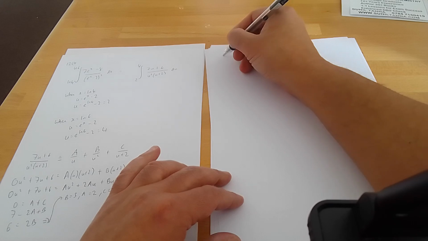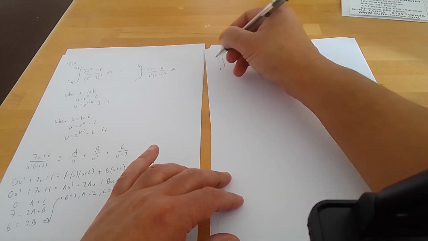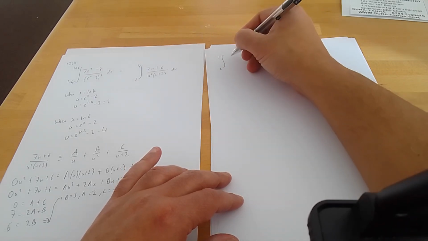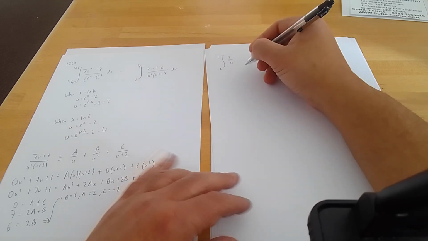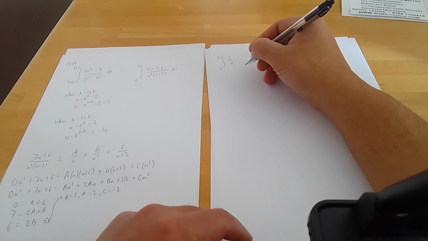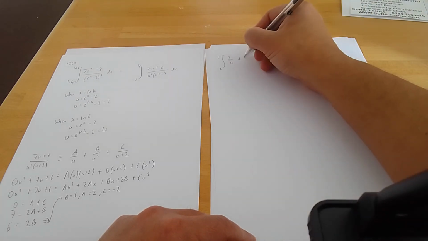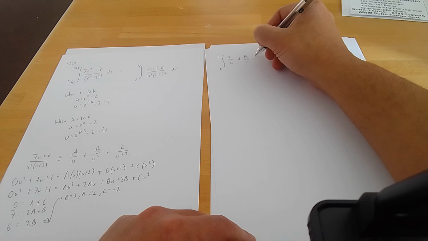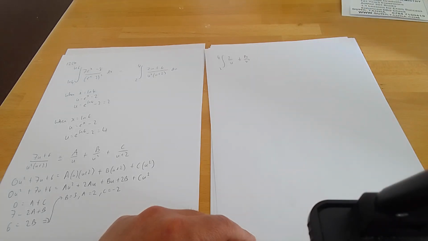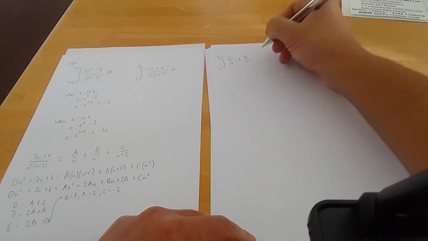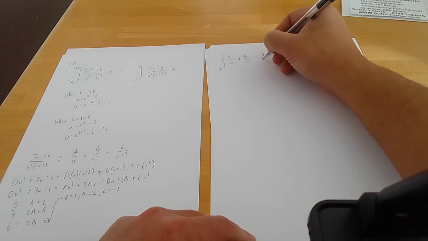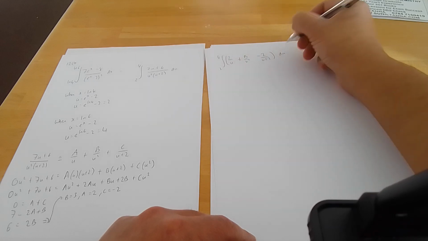the integral from 2 to 4 of, remember it was a over u, so 2 over u, plus b over u squared, so plus 3 over u squared, and then c over u plus 2, and c is minus 2, over u plus 2, and that's all du.